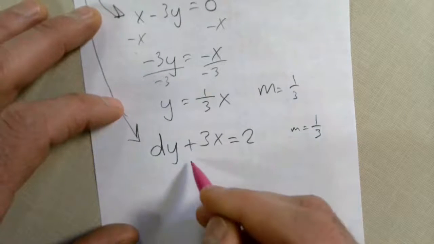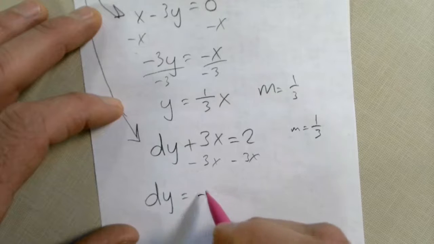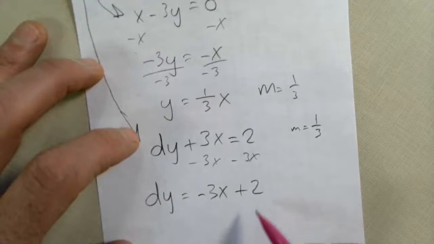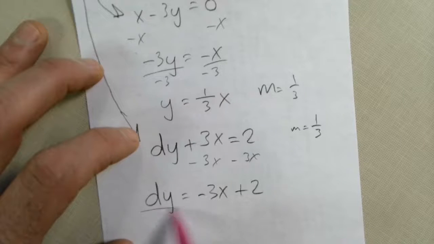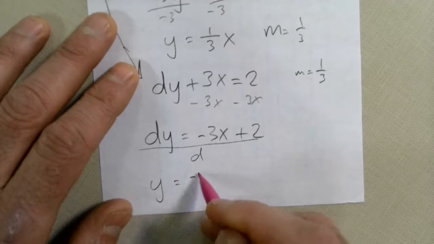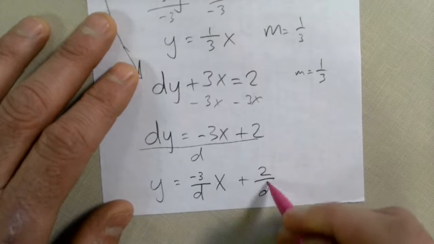So minus 3x, so now I've got dy equals negative 3x plus 2. Now I've got to divide everything by d, so now I have y equals negative 3 over d times x plus 2 over d.